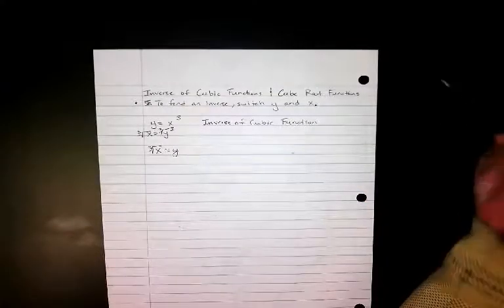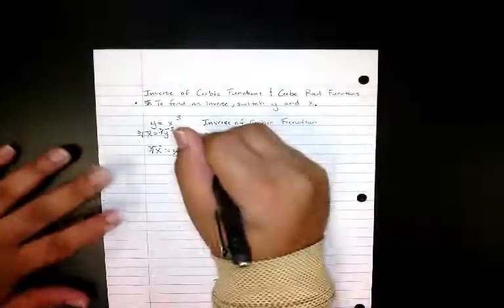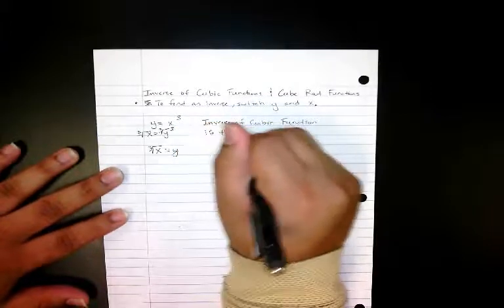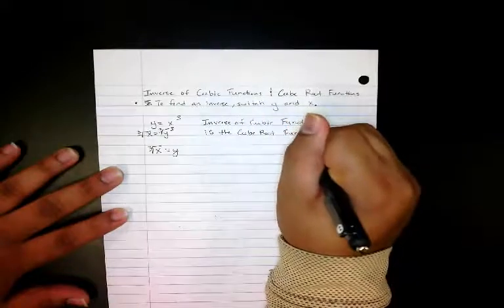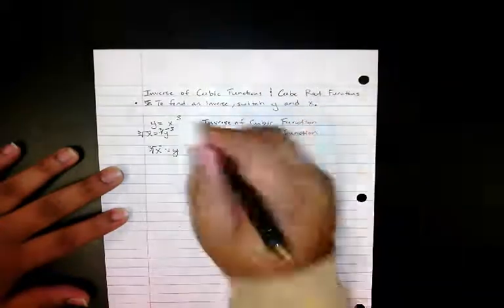So inverse of a cubic function is the cube root function. Make sure to write that one down because that's important.